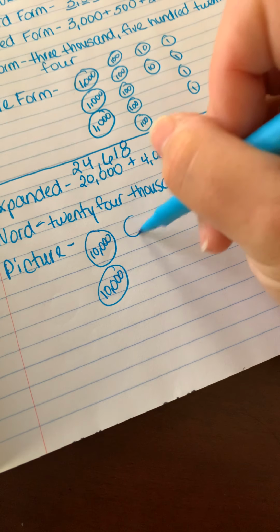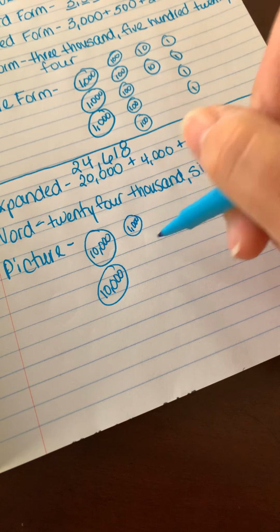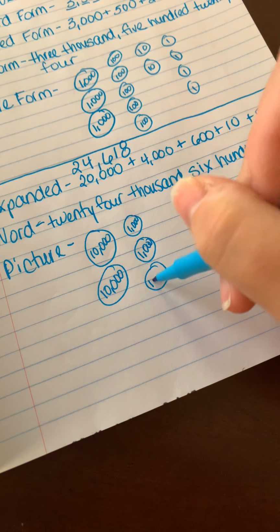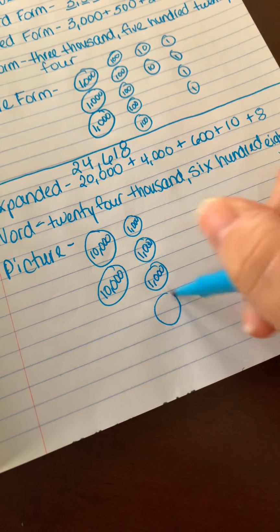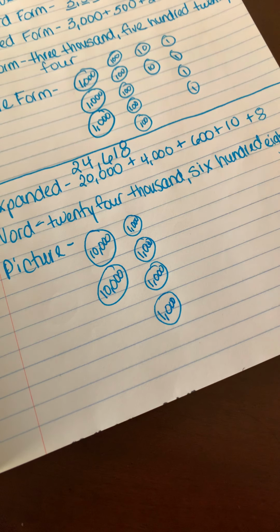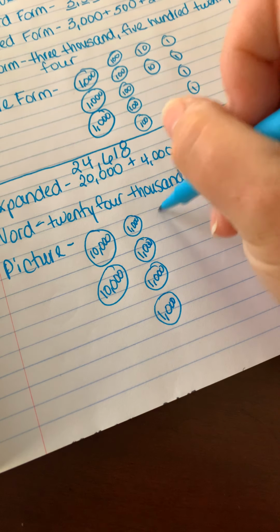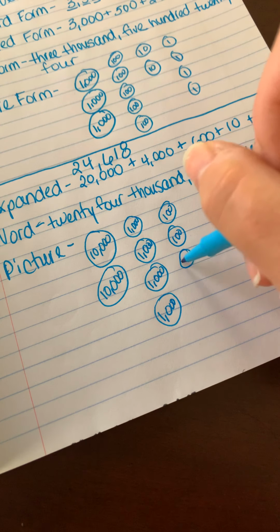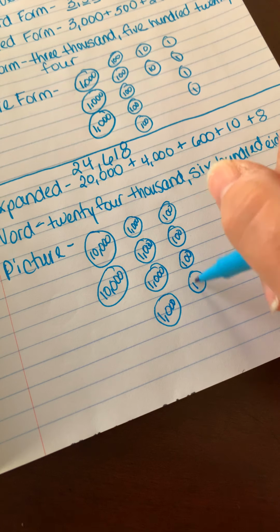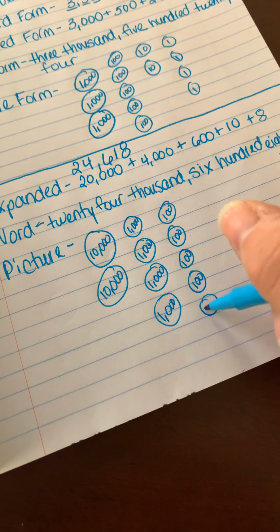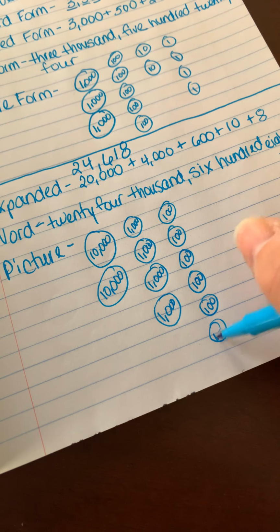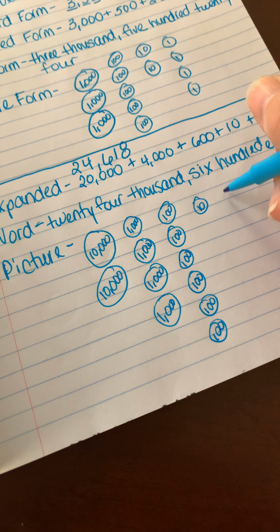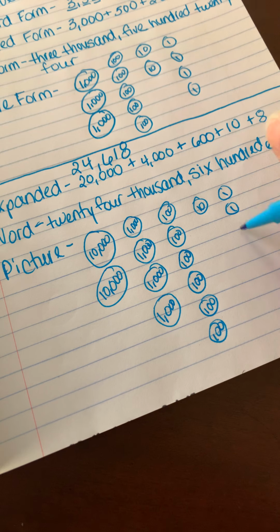I have 4 thousands, 1, 2, 3, 4. 600s, 1, 2, 3, 4, 5, 6. I have a 10, and then I have 8 ones.